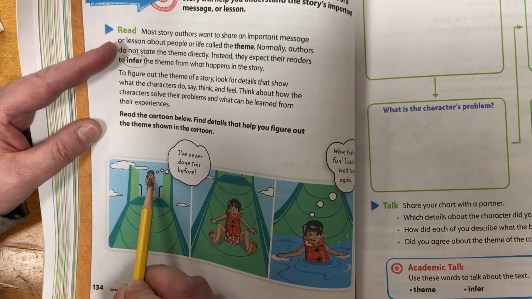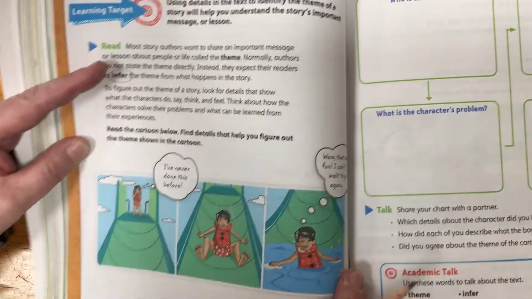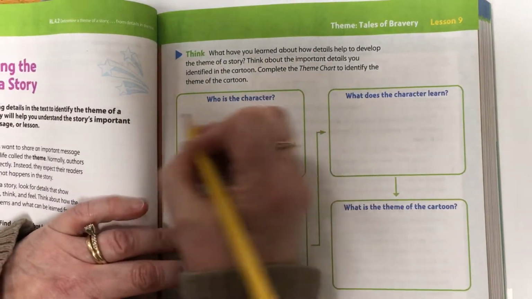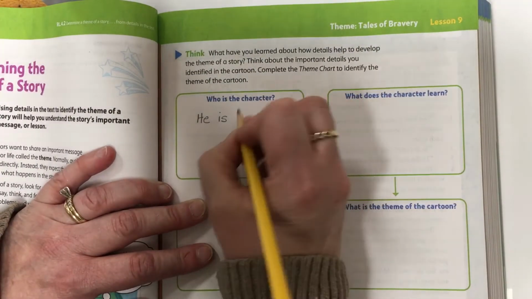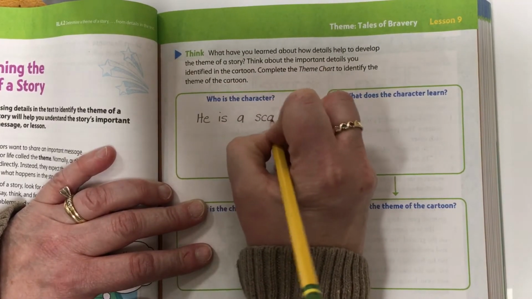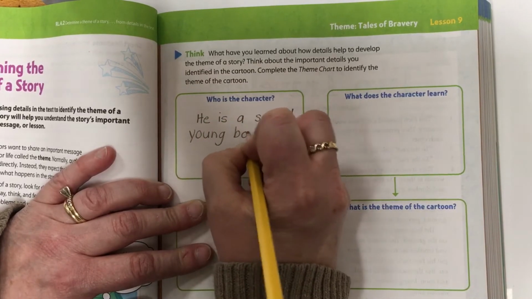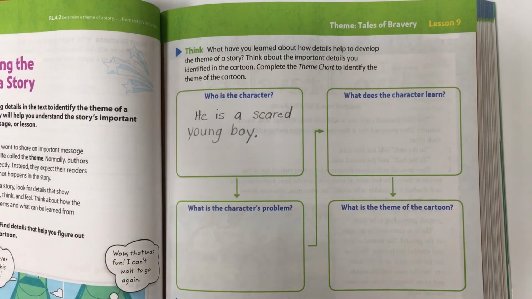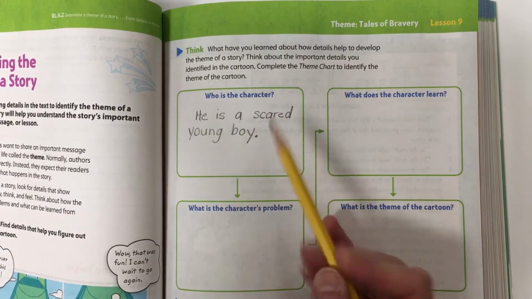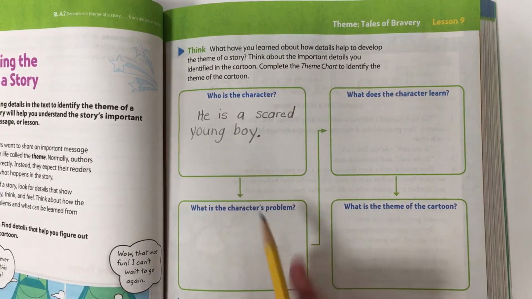His mouth is turned down, he has his hands against his face, and it looks like his knees are knocking. So, I'm going to write, and you write along with me, he is a scared young boy. Make sure you start with a capital, end with a period. We'll follow the arrow down.